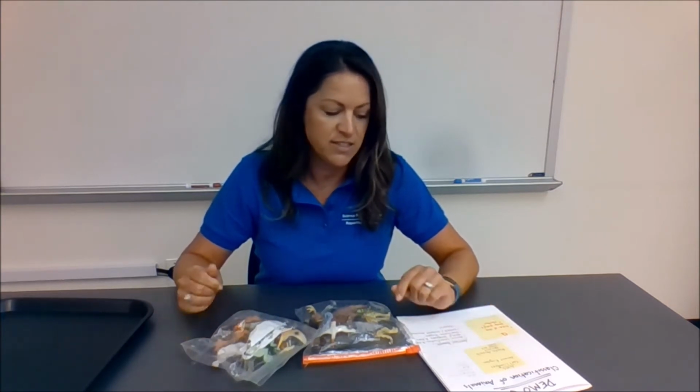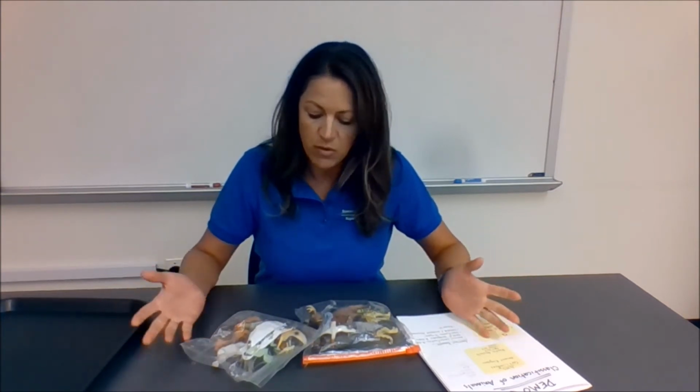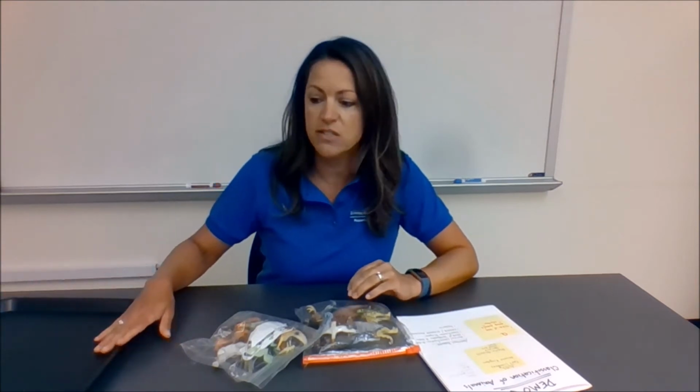One of the things you're getting in your packets are these plastic animals. You're getting 5, I believe, tubes of animals from all different habitats. And you just simply want to spread these out. I like to use trays for everything for our table groups. Our students are in tables.